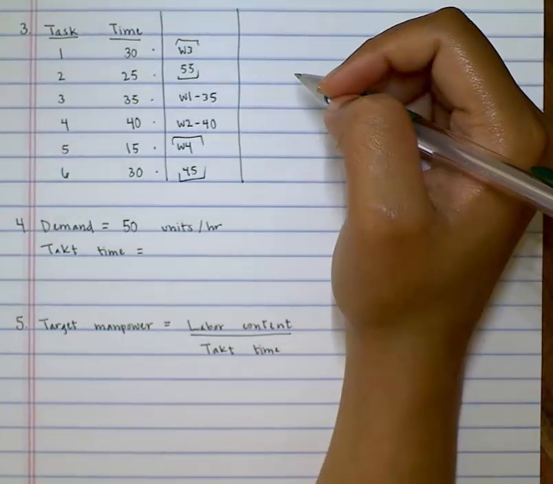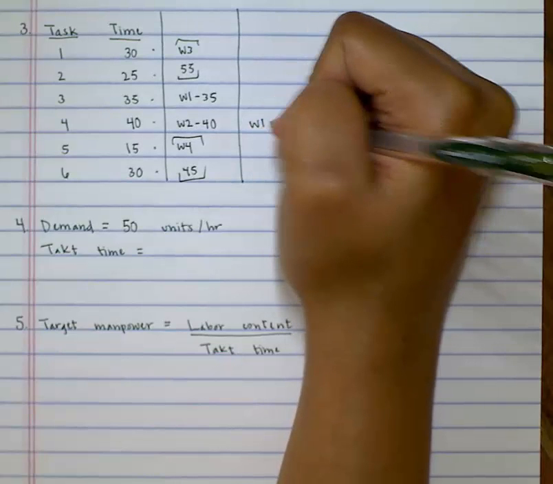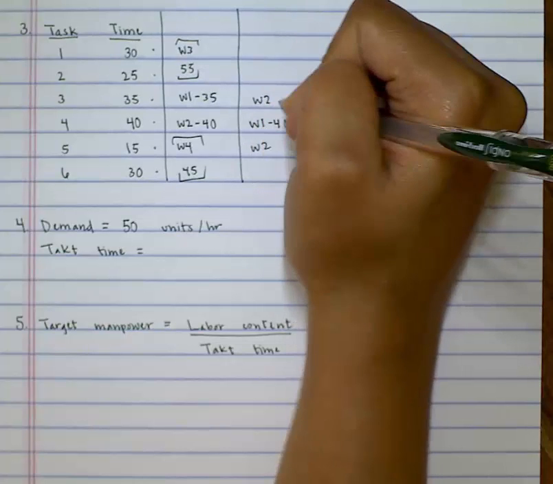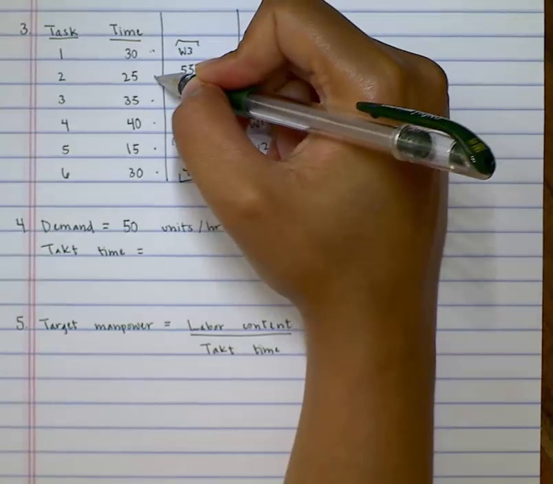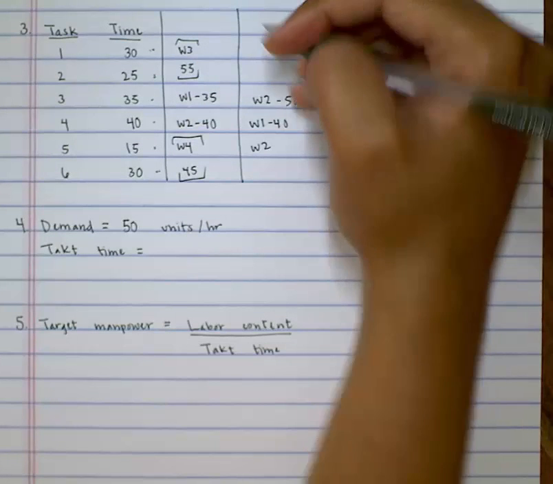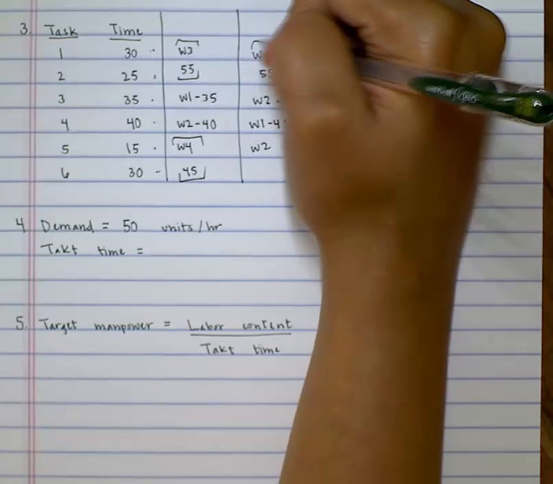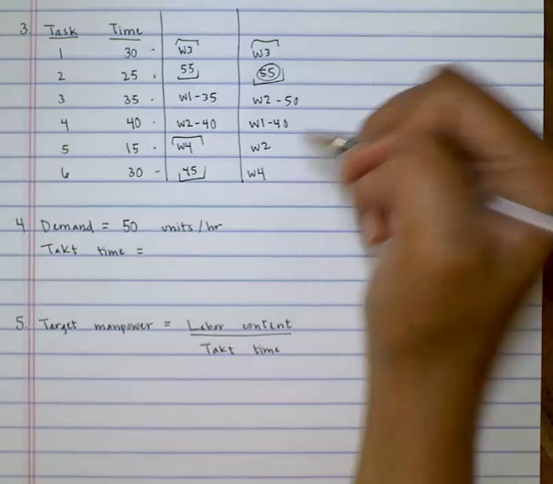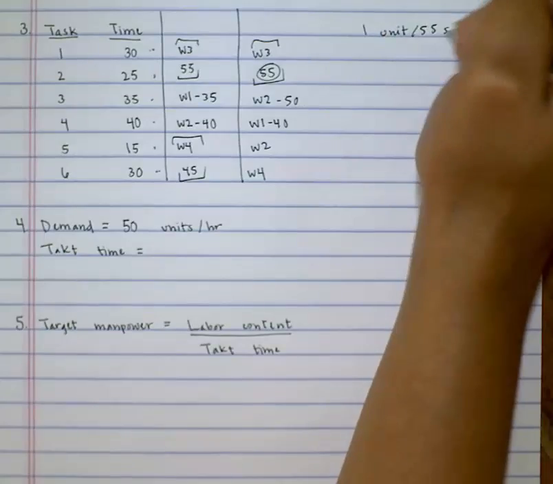What if instead we assign Task 4 to Worker 1, and tasks 3 and 5 to Worker 2 for a total time of 50 seconds. Then we are left with Task 1 at 30 seconds, Task 2 at 25 seconds, and Task 6 at 30 seconds. Again, the best we can do is to combine 2 of these tasks for a total time of 55 seconds. Thus, even though we have fewer constraints in this question, the best we can do is still 1 unit per 55 seconds, or 65.5 units per hour.